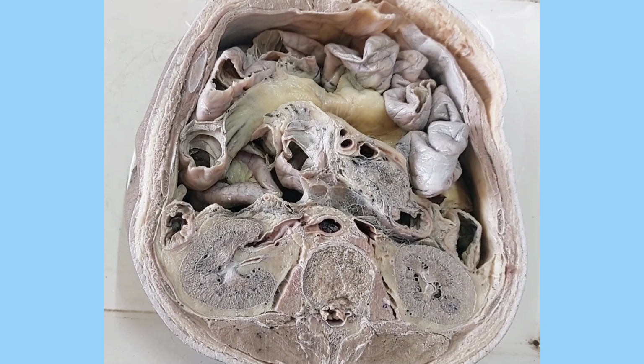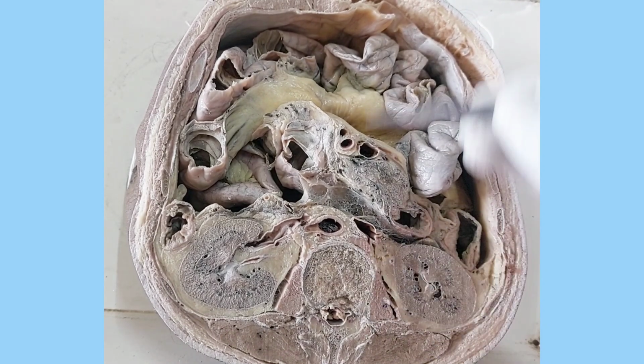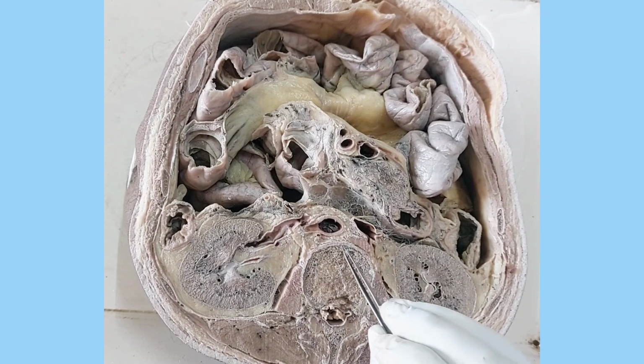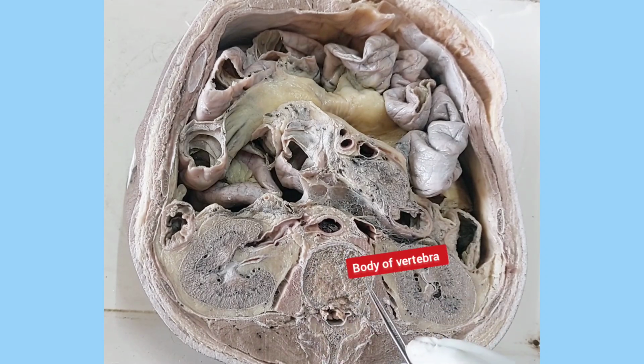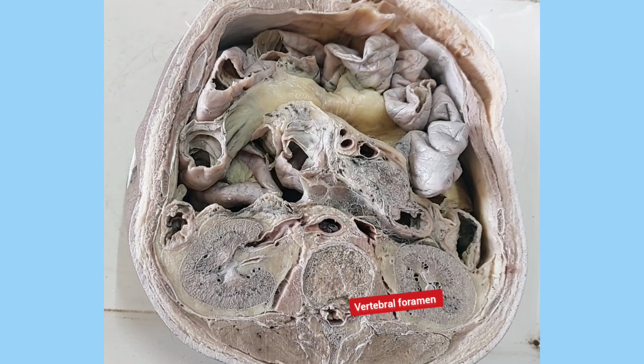This is the section of abdomen. Here, we can start from posterior to anterior side. In the posterior side, we can see a vertebral body. Behind the vertebral body, this is the foramen called vertebral foramen. Here we cannot see the spinal cord.